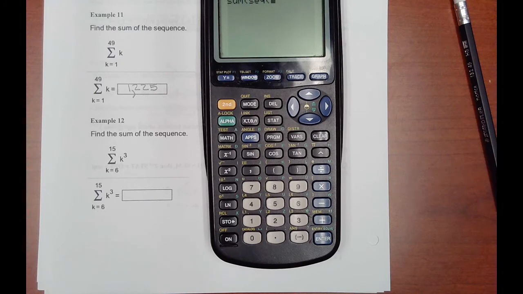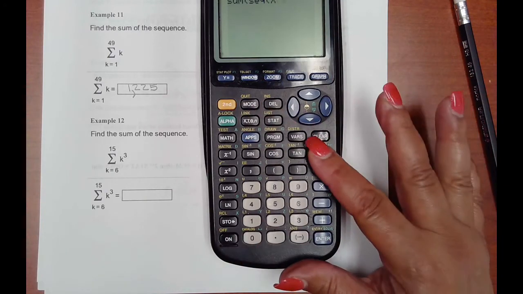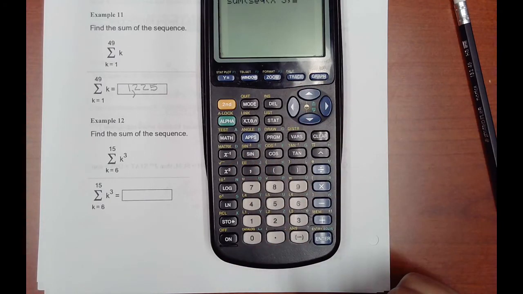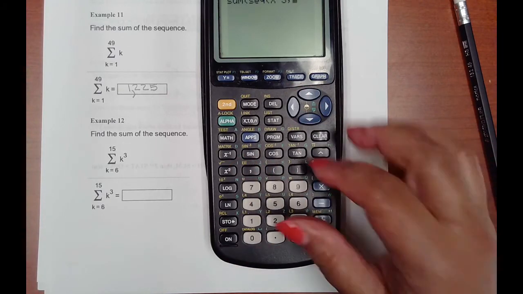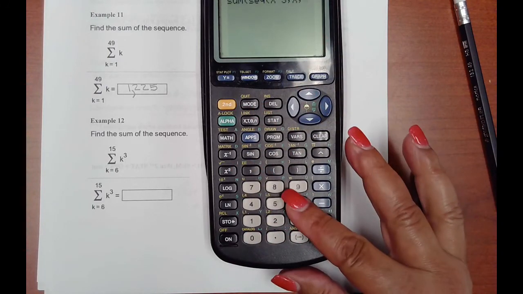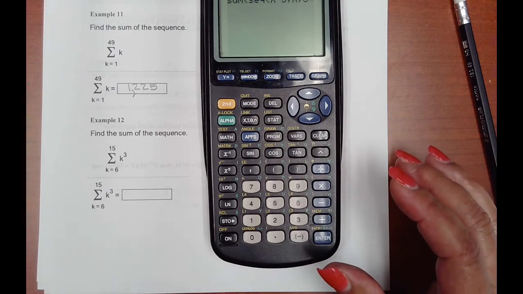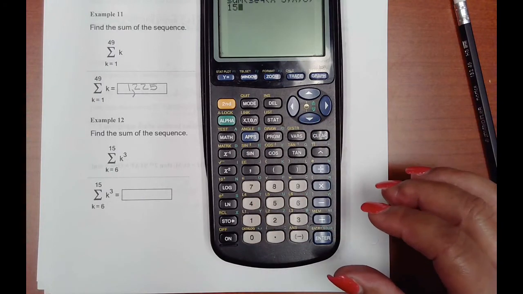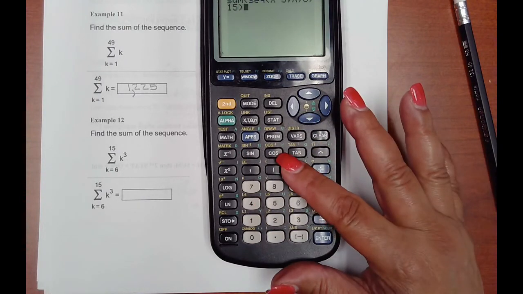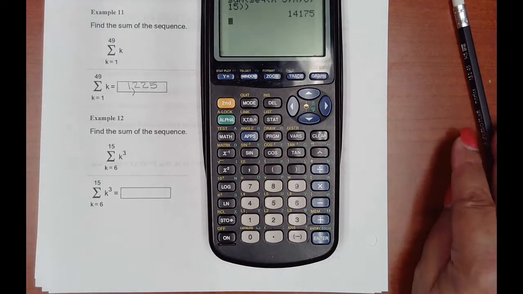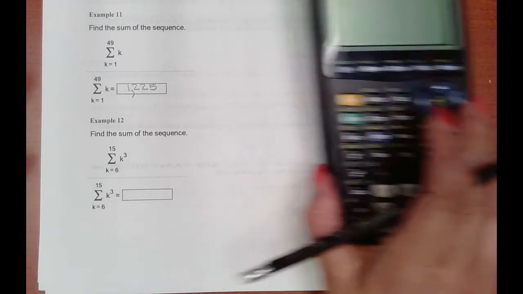First starting with the rule that is being used, the formula that's being used. So x cubed, then tell it the variable that was used in the actual formula, which was x, and where it's starting. This time it's starting at 6 being plugged in and running all the way to a value of 15 being plugged in. Close, close. And the answer for that is 14,175.